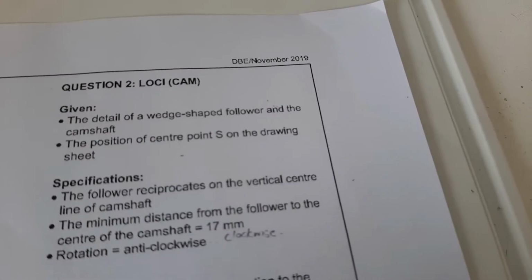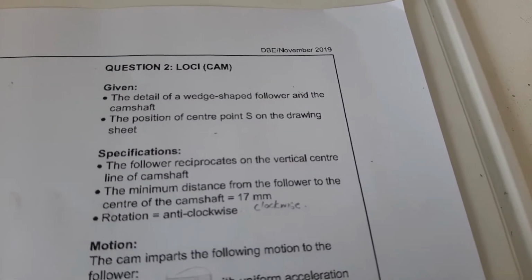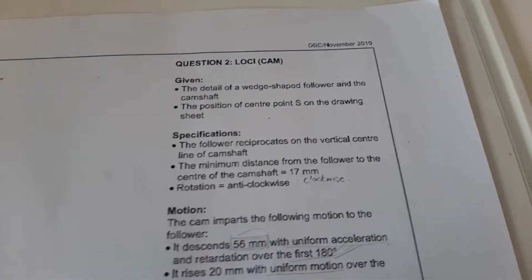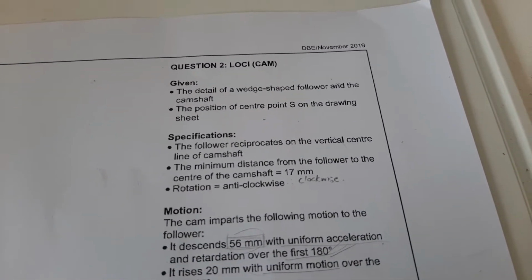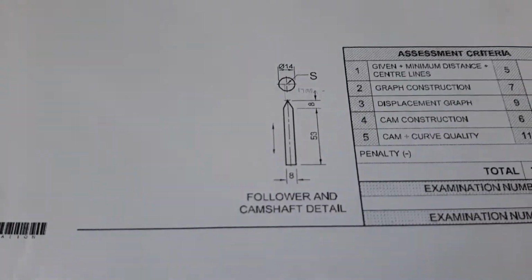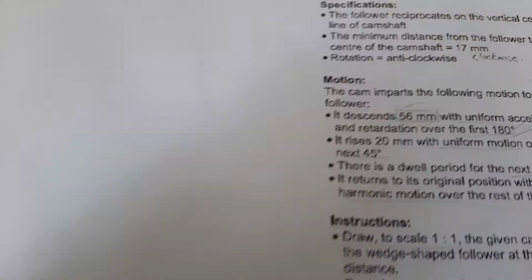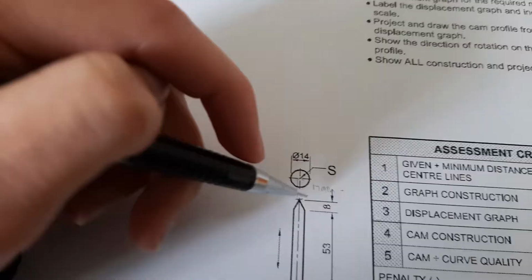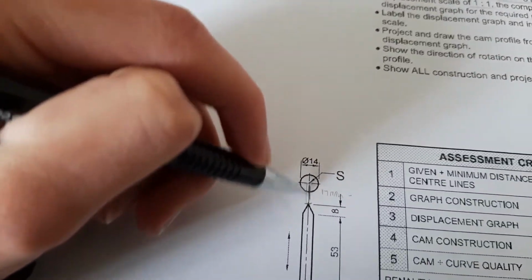So today we're going to be doing the November 2019 question 2, which is a CAM. It's a past paper, obviously. Anyway, so they tell us what they've given, which is basically just position S on the drawing sheet, and then our follower and camshaft detail. They give us the specifications, and they basically tell us that the minimum distance from the follower to the camshaft is 17 millimeters. So this distance here is 17 millimeters, and they tell us that the rotation is anti-clockwise, therefore it will be clockwise.